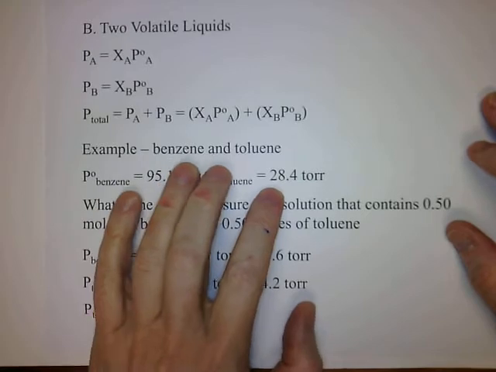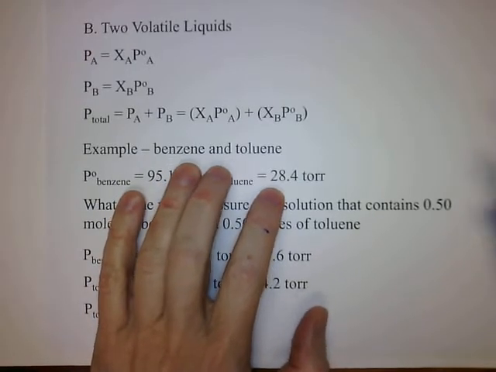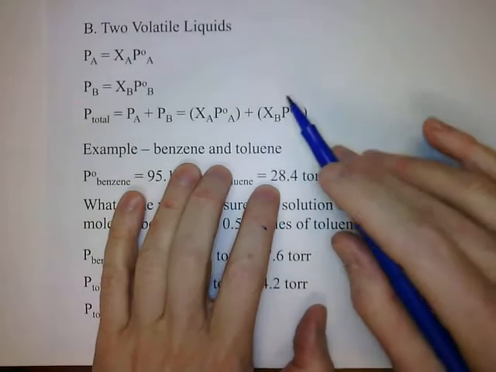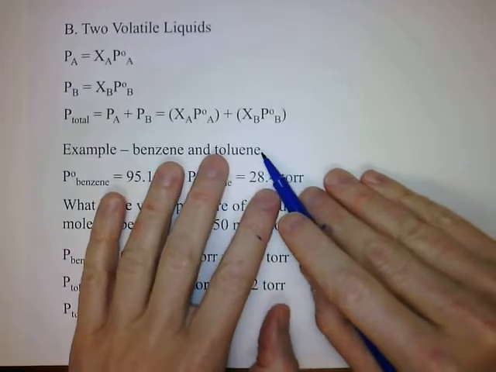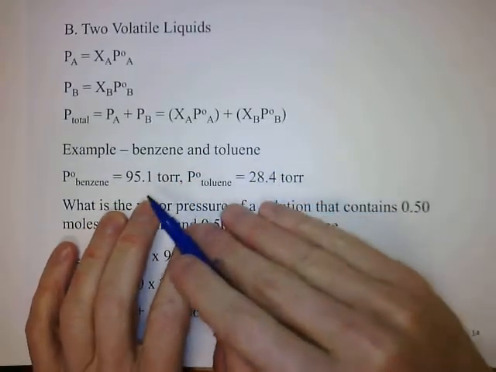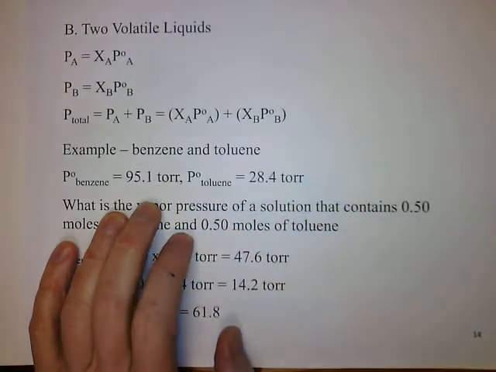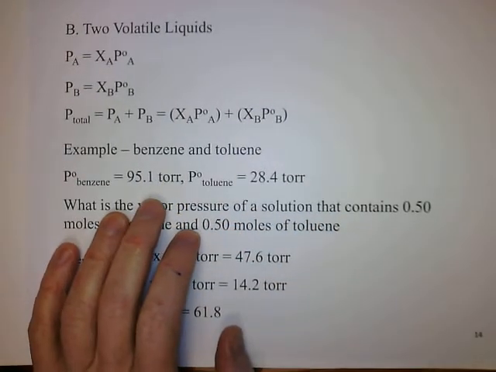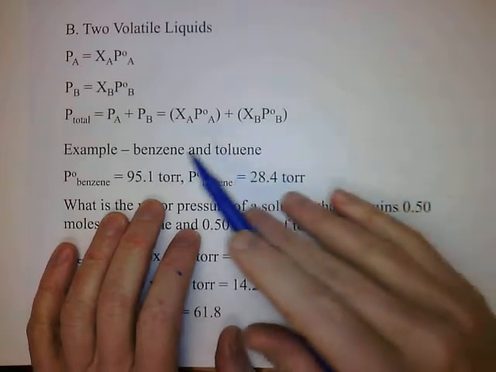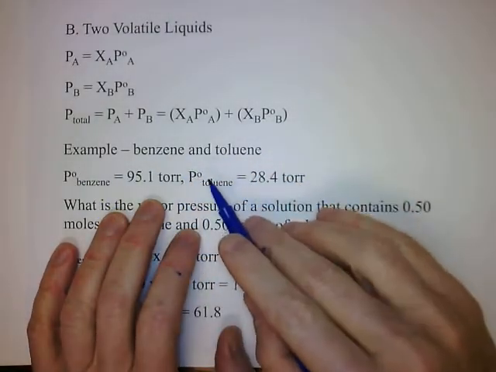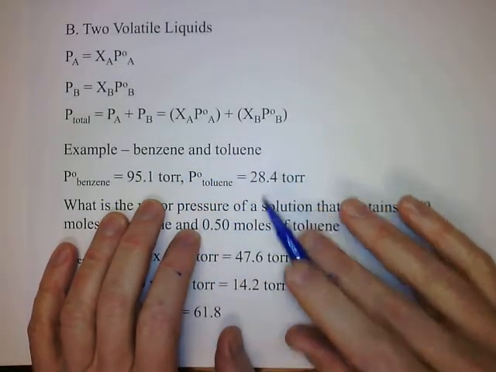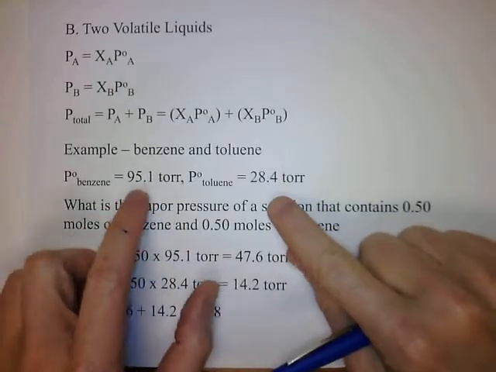Okay, so like I say, the example I was going to use here is benzene and toluene. Benzene has a vapor pressure of 95.1 torr, pure benzene, and pure toluene has a vapor pressure of 28 torr.